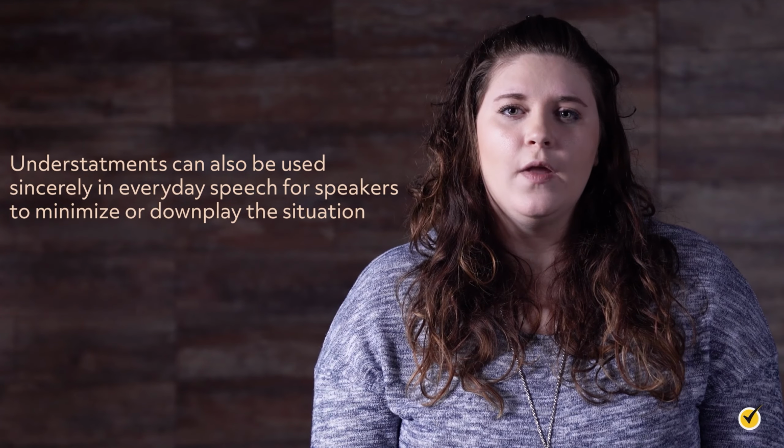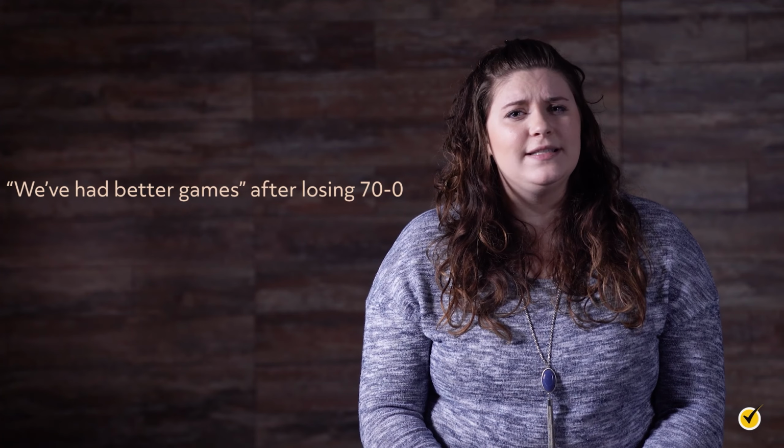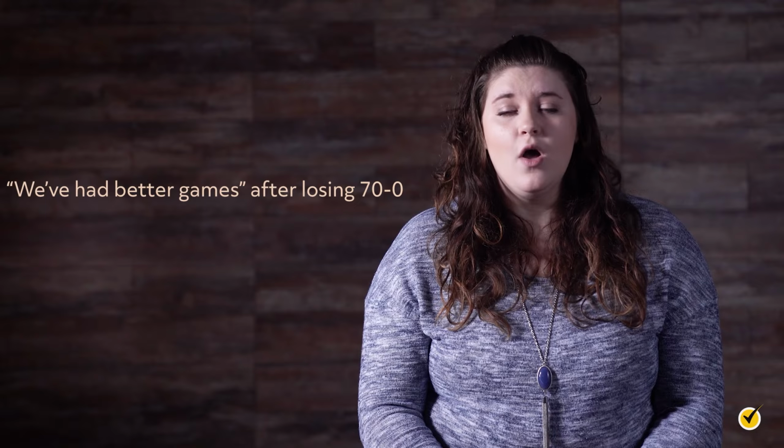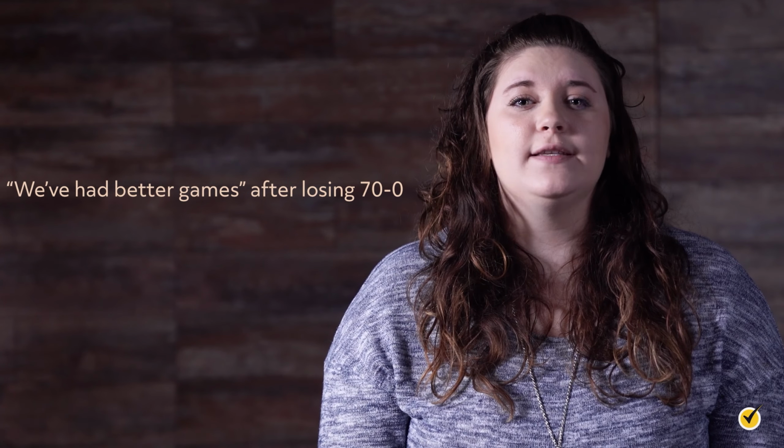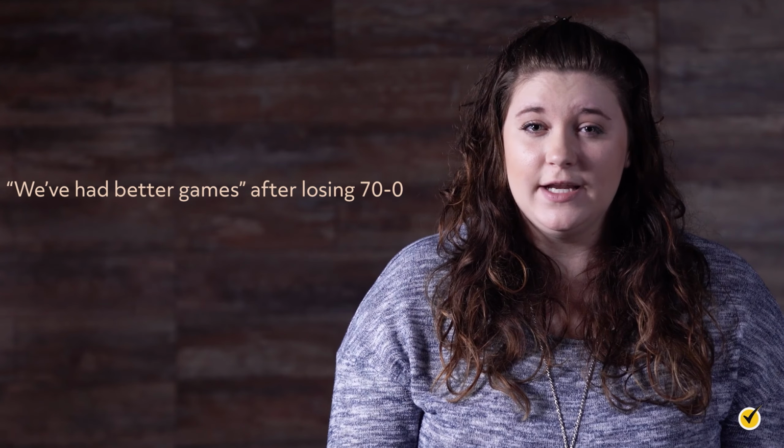Take the last example. The football player could be commenting on how terribly the game went in a humorous way, or he could be minimizing the importance of the loss in an attempt to distract from the terrible score so he could move on. Understatement is also used quite often in literature.